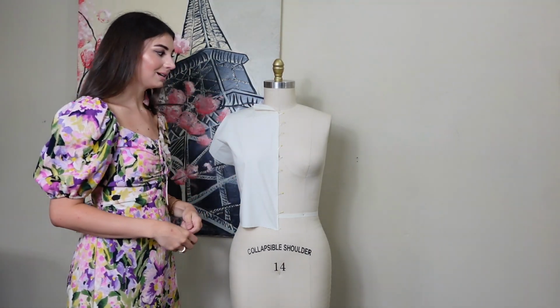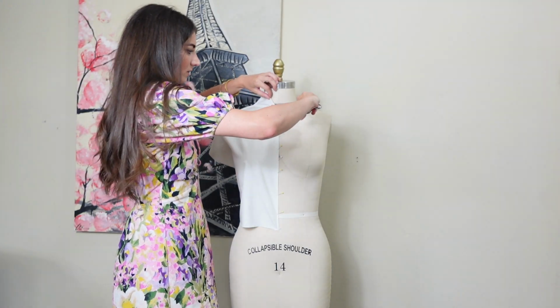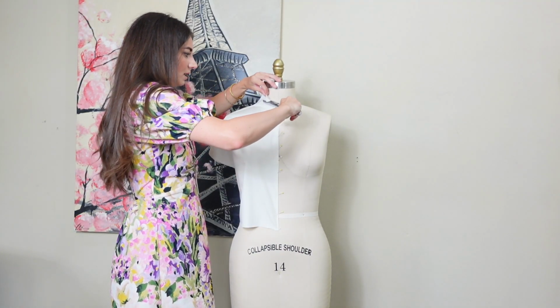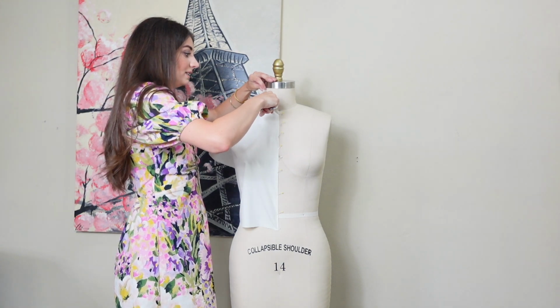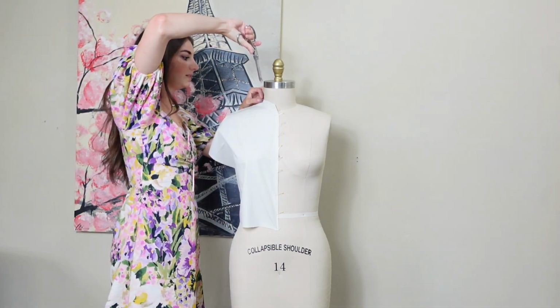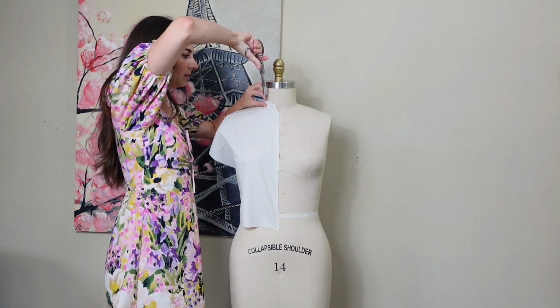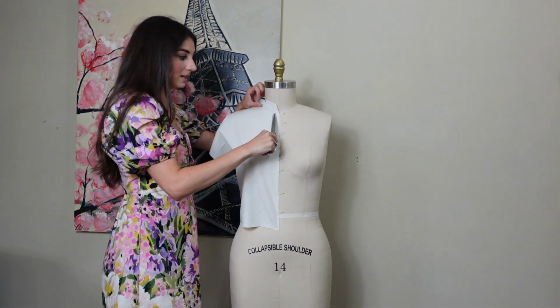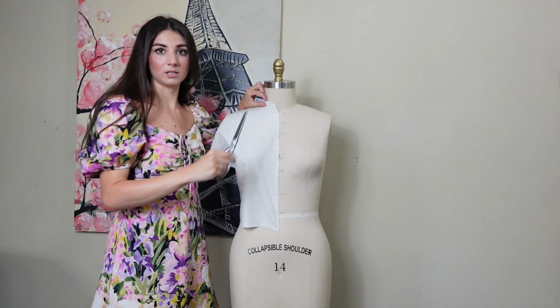You have excess fabric and you just need to cut it. All you have to do is clip into the excess, what you definitively know you will not be using. And then you're going to start clipping downward into the fabric until these drag lines, these puckers, just dissipate.